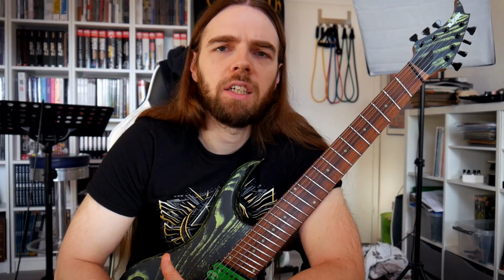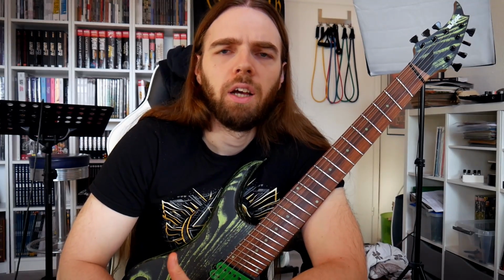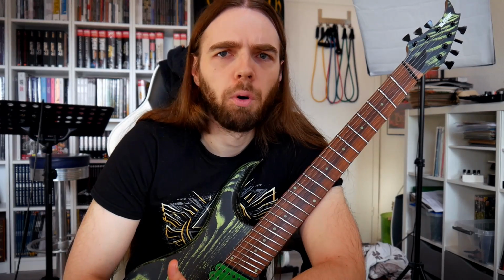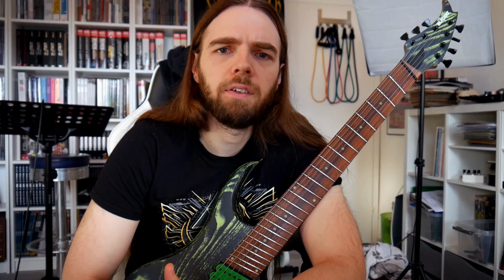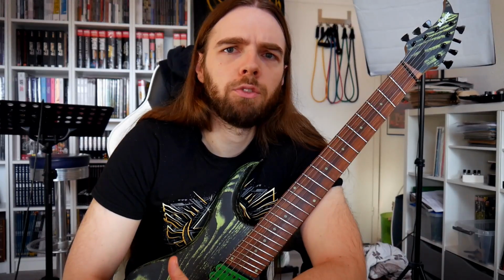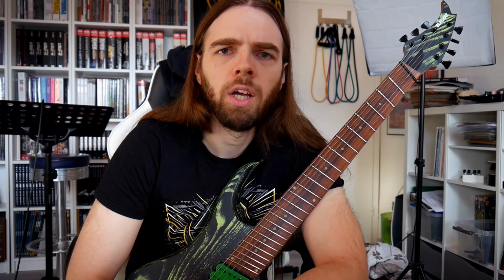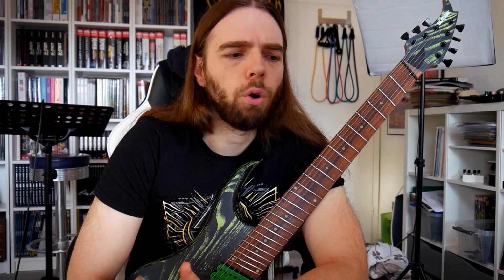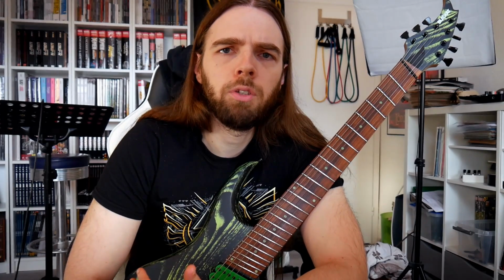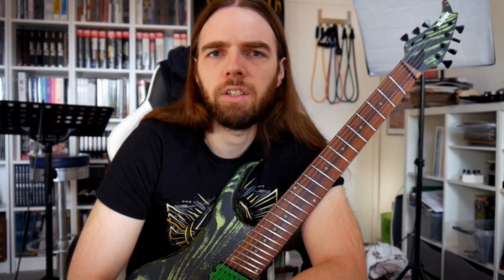Another scale that is often used in death metal is the Harmonic Minor scale, and the Harmonic Minor scale differs from the natural minor or the Aeolian scale in just a single note, and it's also heavily used in classical music. And well, here are two examples, again in E and in A.